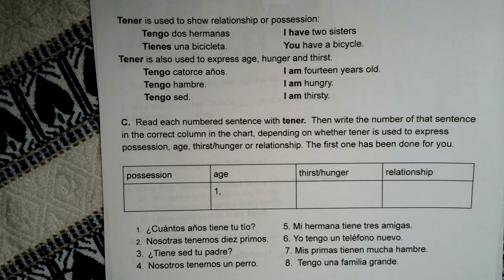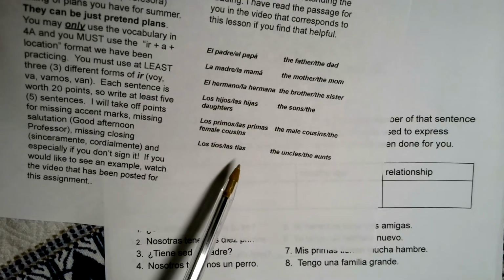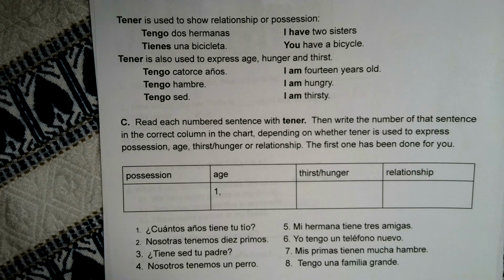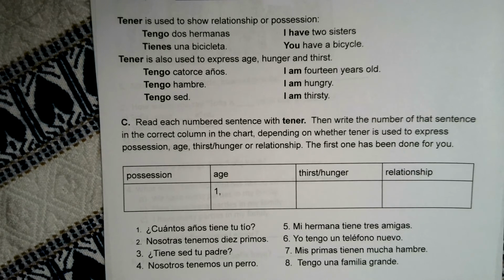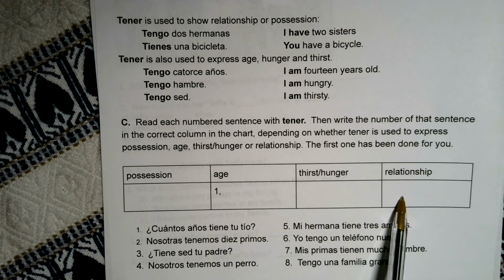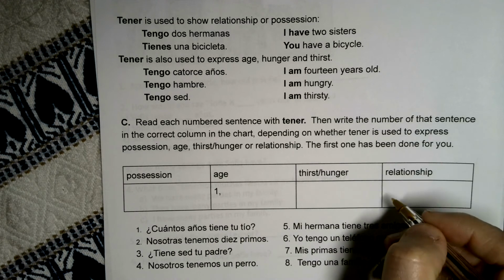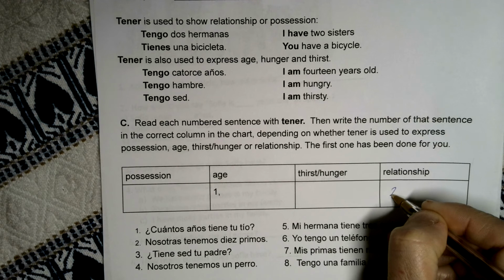Tenemos, have, 10. 10 is a number. And primos. The word primos, we look over here, cousins, male cousins, or combination of male, female cousins. We have 10 primos. So is that a possession, age, thirst, hunger, or relationship? Because it is showing that it's family, that would be here for relationship.